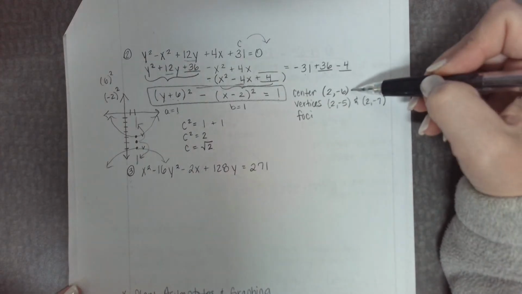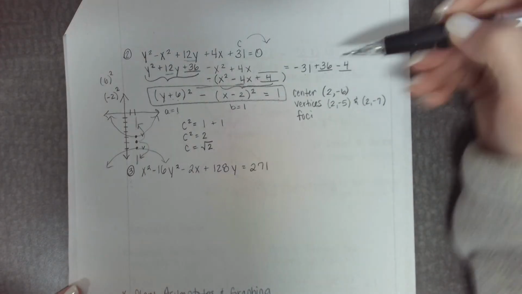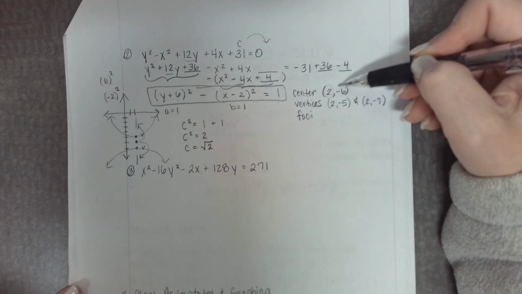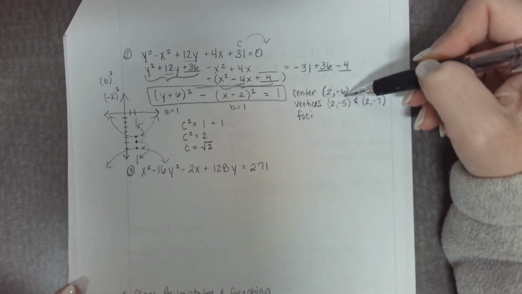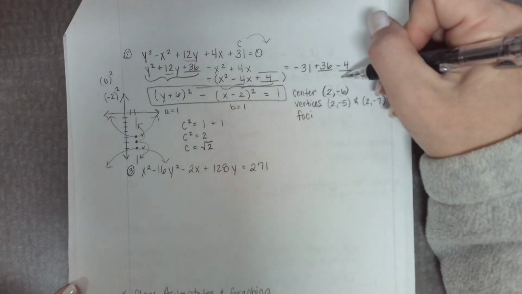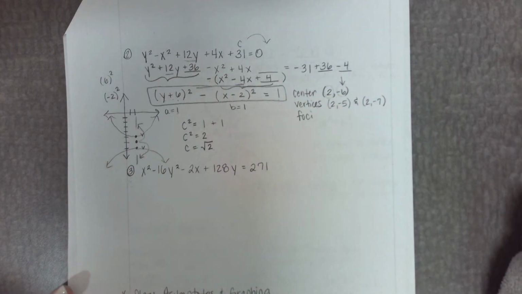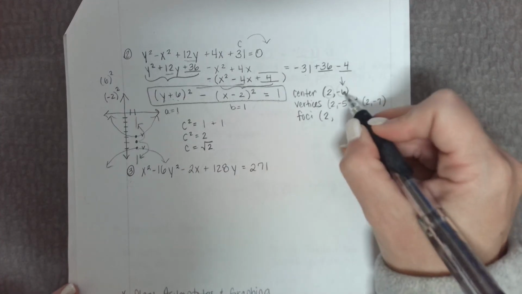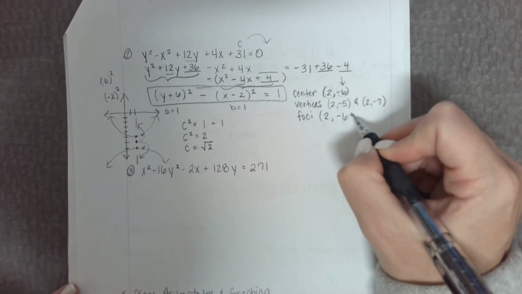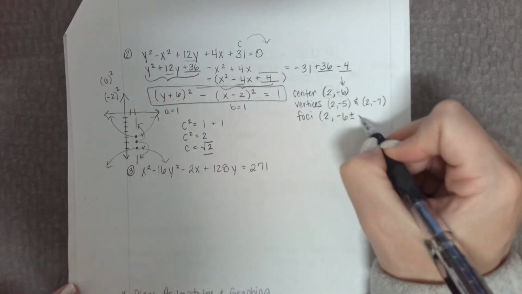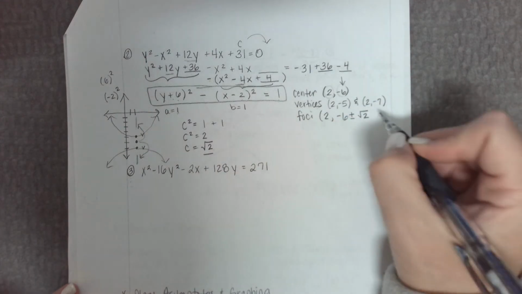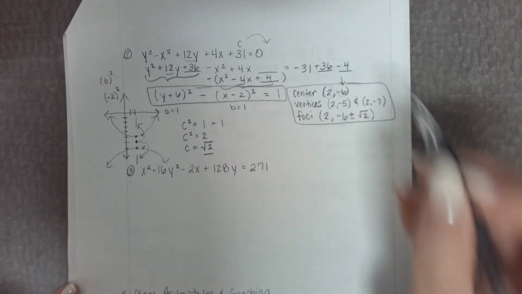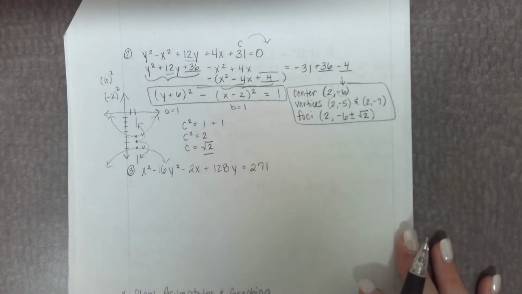Well, if I'm going up and down, which part of my center is affected? Is it my x value of my center that's affected, or is it my y value of my center that's affected? If I'm moving vertically, it's the y value of my center that's affected. So my foci are going to be at 2 and then negative 6 plus and minus this value, the square root of 2. And those are all the parts of that hyperbola.